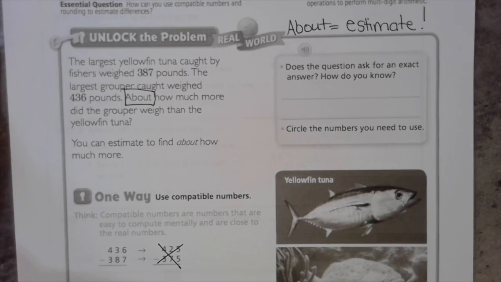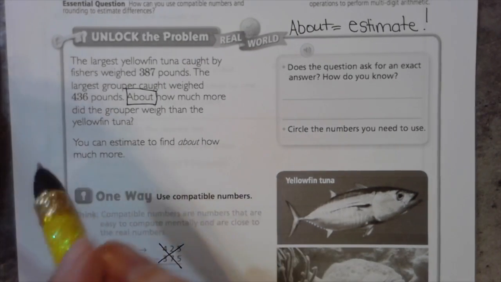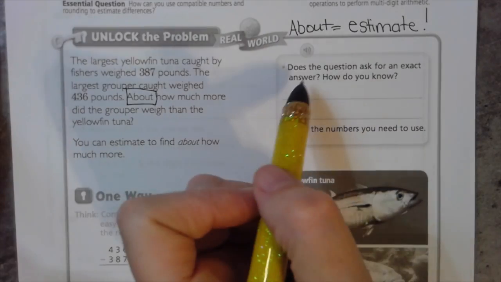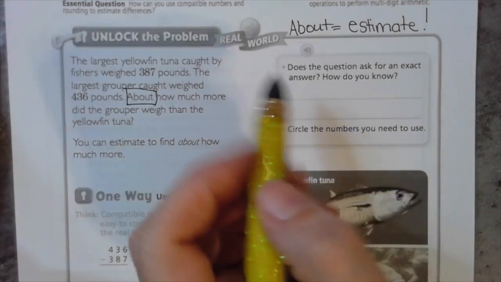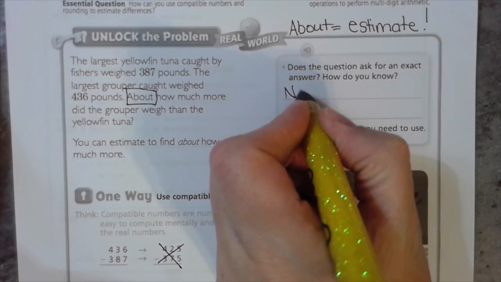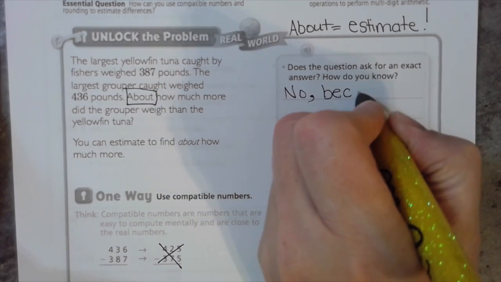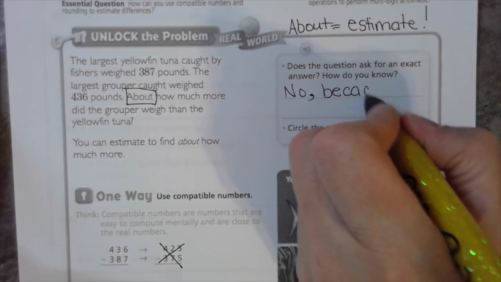About how much more did the grouper weigh than the yellowfin tuna? Okay, so it says, does the question ask for an exact answer? No. How do you know? Because it uses the word about.